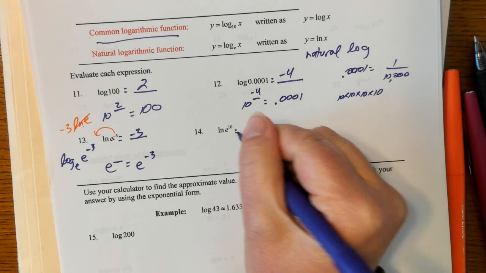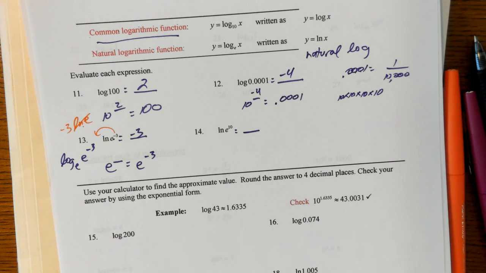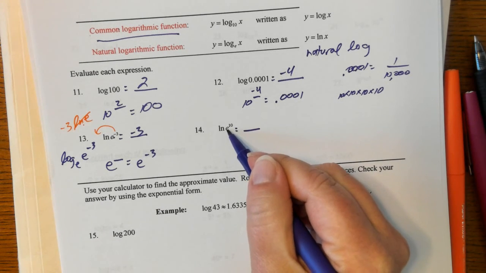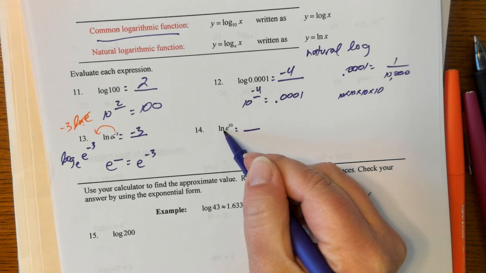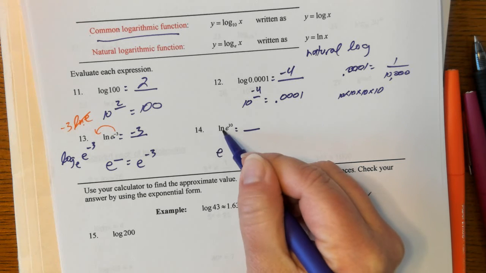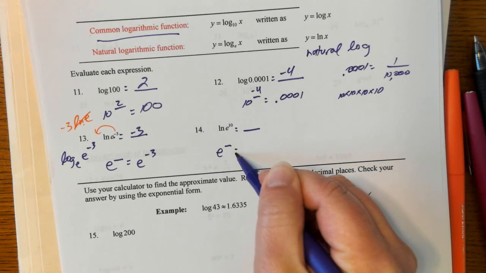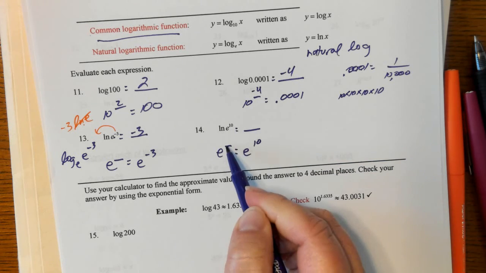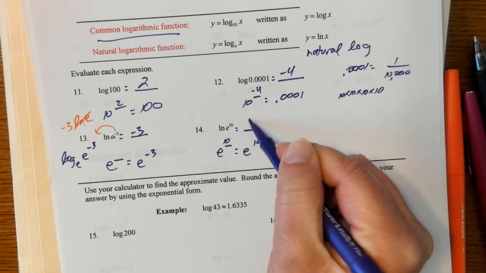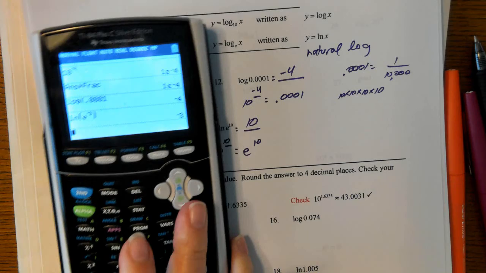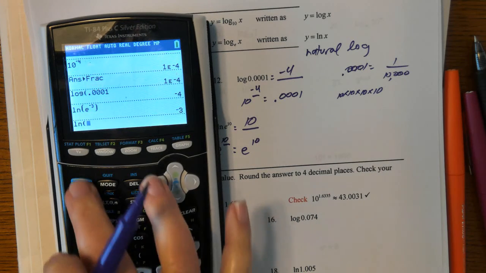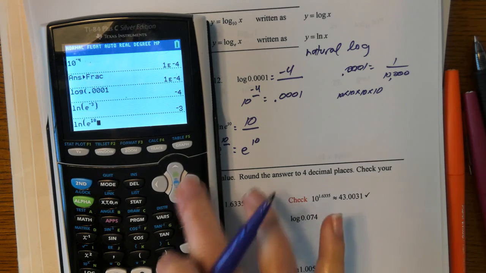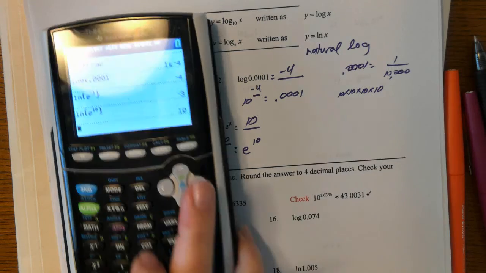All right. Number 14 here. They put e to the 10th, but there's another little base of e right here. So whatever that base is, that little e that's down there in the base, raised to the something, has to equal our argument of e to the 10th. So what should go in this blank? 10. So I bet ln of e to the 10th is 10. ln of e to the 10th, and sure enough, it's 10.